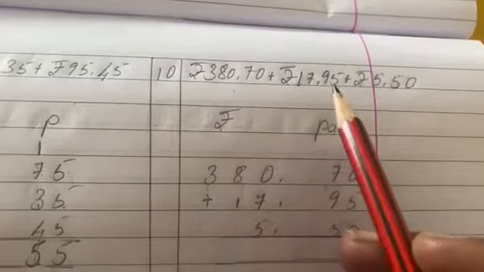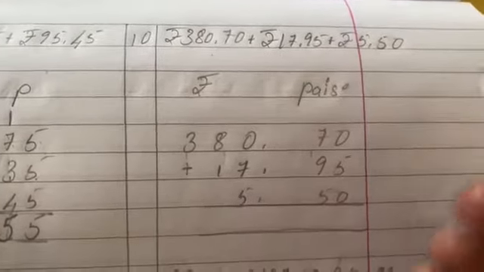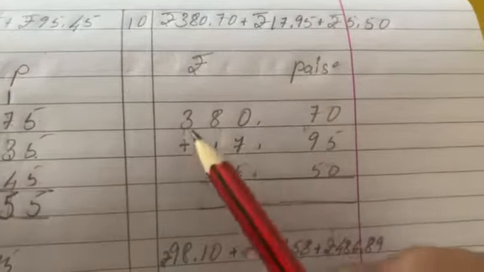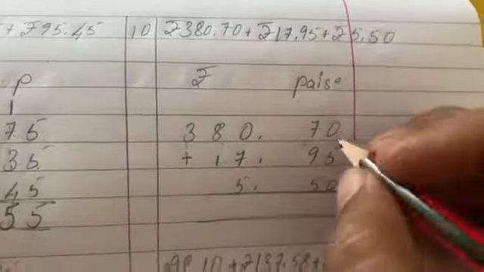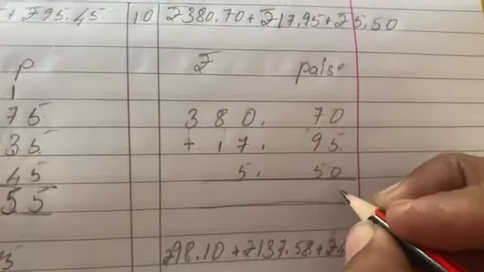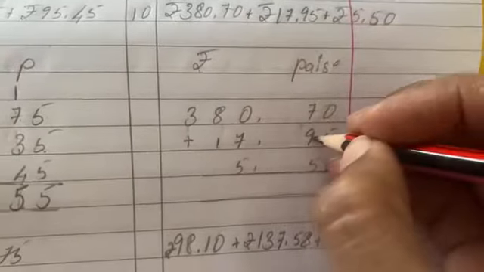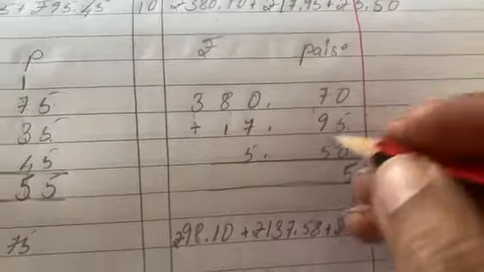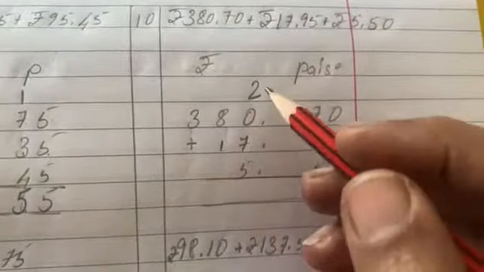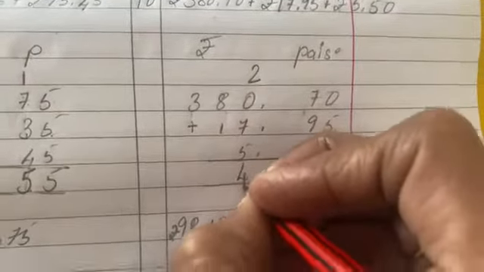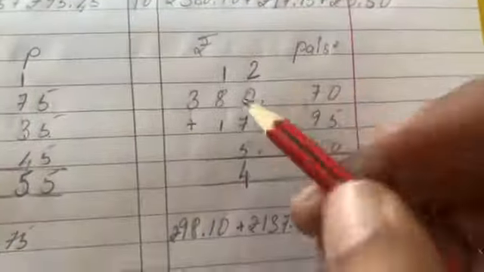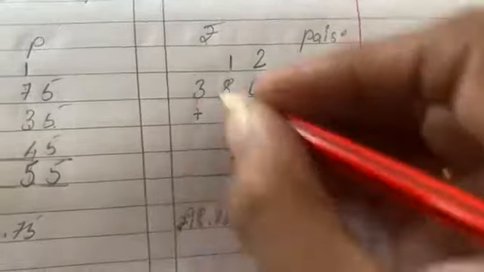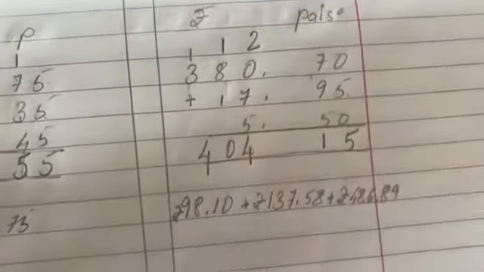Now let's move on to the 10th question. 380.70 plus 17.95 plus 5.50. So again, rupees and paise, we are writing the numbers. 0 plus 5 is 5, 5 plus 0 is 5 again. And 7 plus 9, 9 plus 7 is 16, 16 plus 5 is 21, 1 stays down, 2 goes up. 7 plus 2 is 9, 9 plus 5 is 14, so 4 stays down, 1 goes up, 8, 9 and 10, 10 and 3 plus 1 is 4. So 404.15 is the answer.